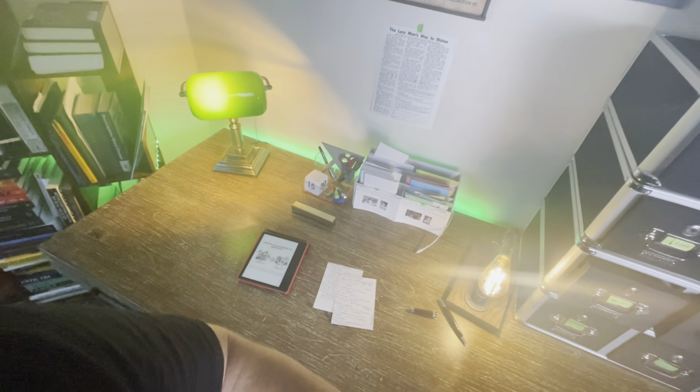What I want to talk to you about today is essentially something that is sacrilegious, coming from basically the analog knowledge revolutionary himself. And that is basically how to use a Zettelkasten with a Kindle.